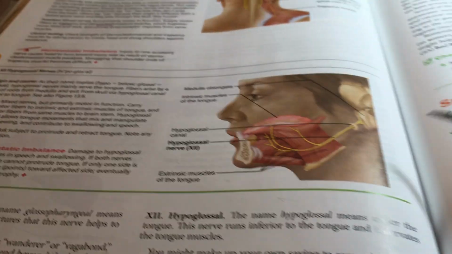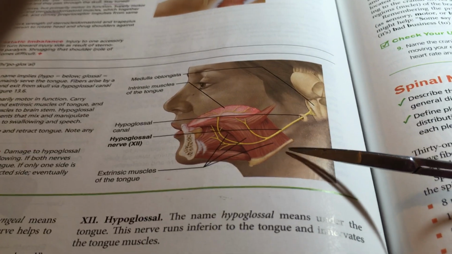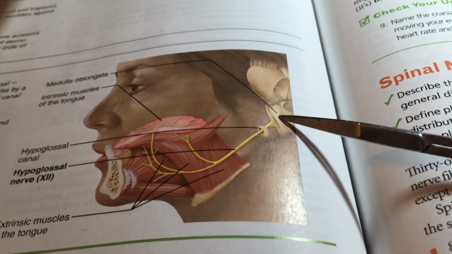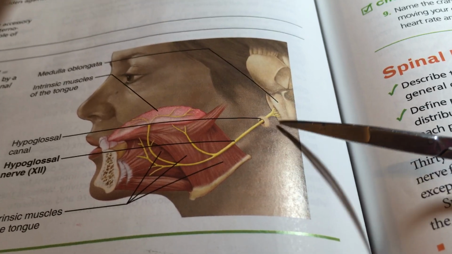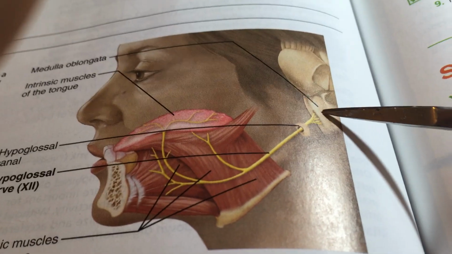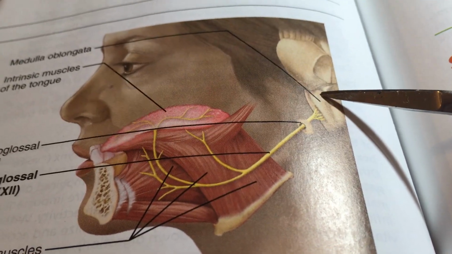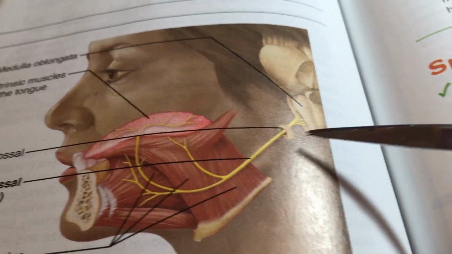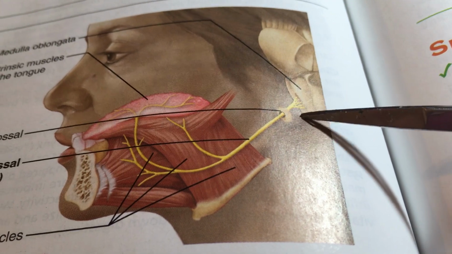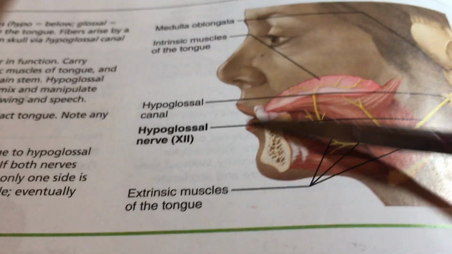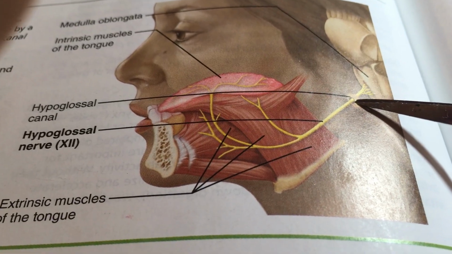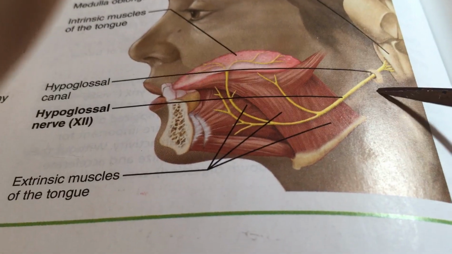Okay, and then we have number 12. Number 12 is coming from the anterior of the olive. There's the olive now. Medulla oblongata. Yeah, that is the olive. So this is the posterior olivary sulcus, and this is the anterior olivary sulcus. It's coming through the hypoglossal canal, which is right in the very side of the foramen magnum. You have to look for it carefully there.